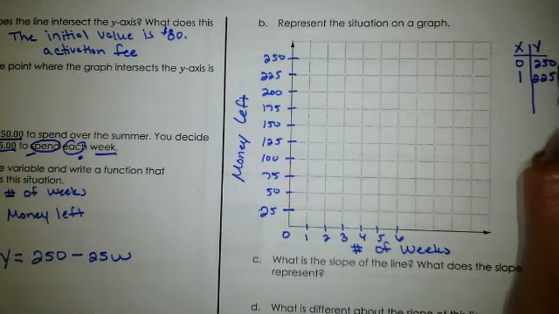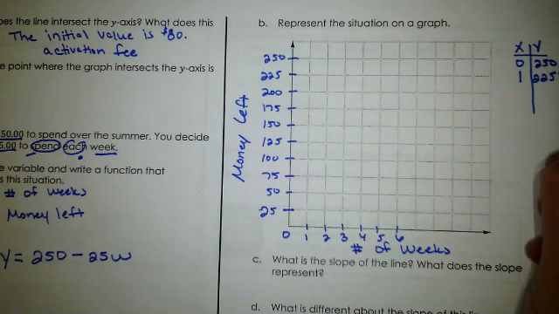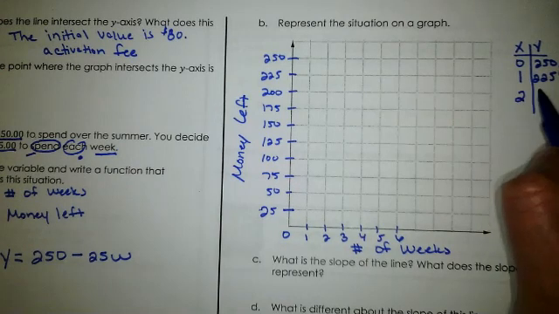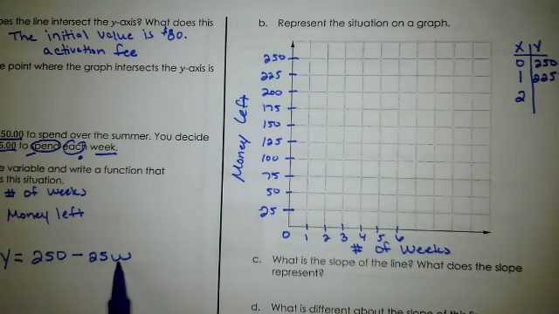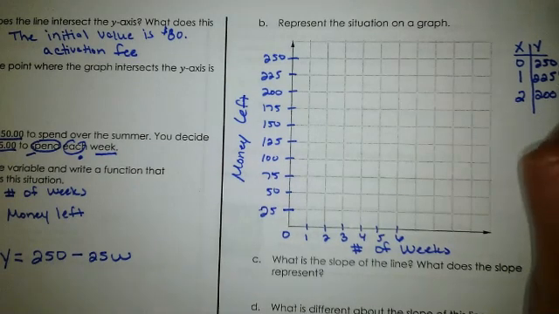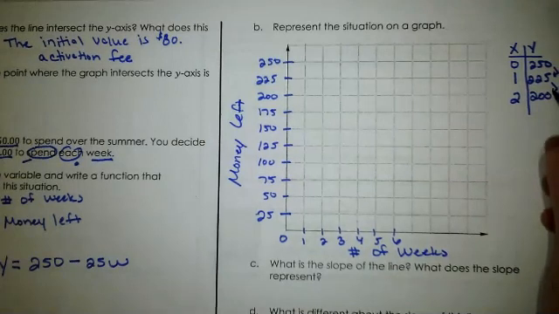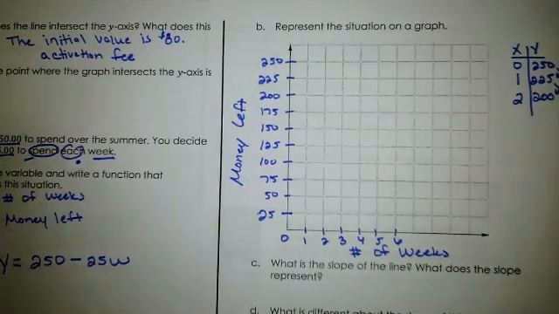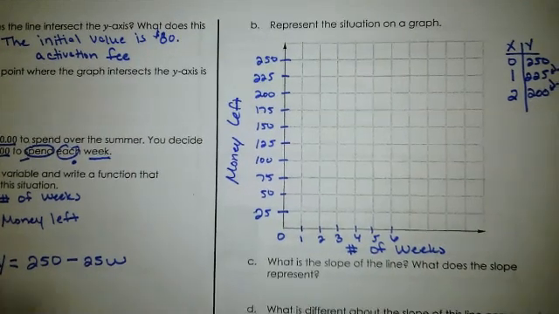So it went down $25. Another week passes, so if I put a 2 in here, now 25 times 2 is 50, so 250 minus 50 is 200. It went down $25 again. So we're starting to see a pattern here.